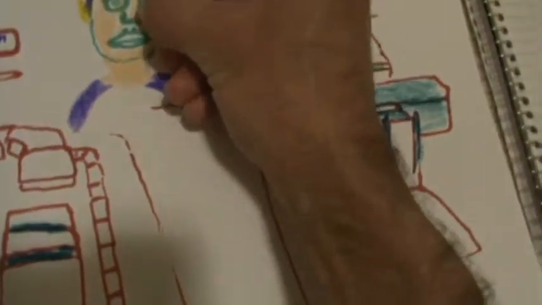I guess I can go ahead and add, with the crayon here, a little bit of detail right here, for the face right here, and then add a little bit of blue for the background.